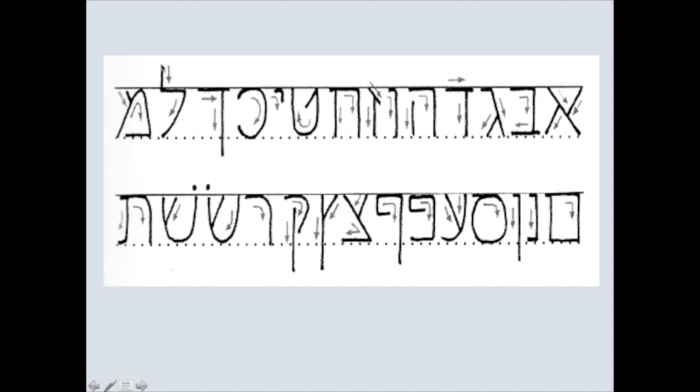The Lamed, you go down, across, and then kind of a curving line to the left. The Mem is formed almost like a triangle, but you start on the lower left, vertical curving line, going down in kind of a curving line, and then across horizontally on the bottom with a little tick on the left-hand side.